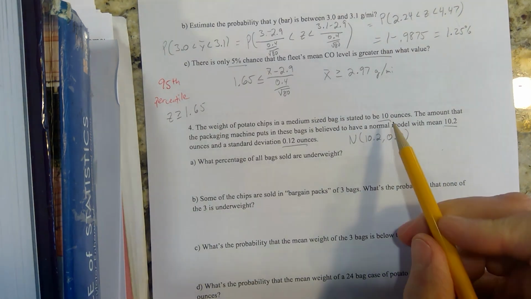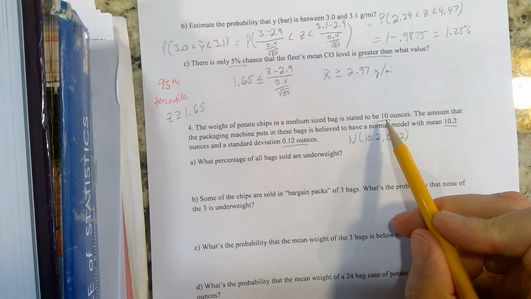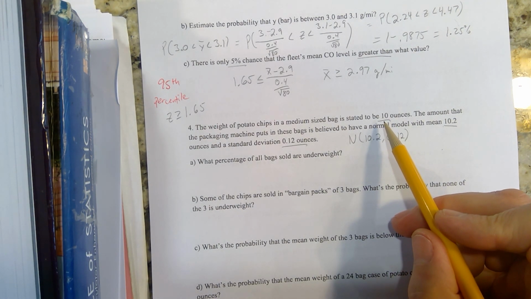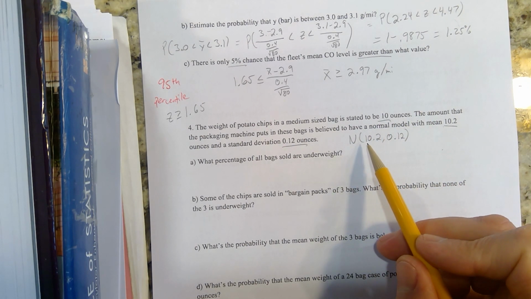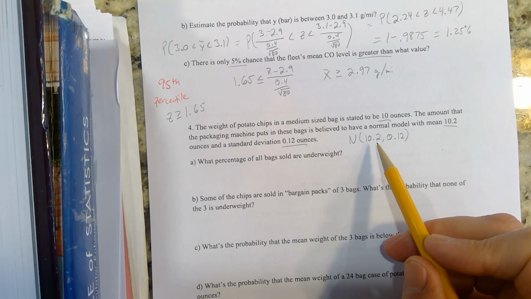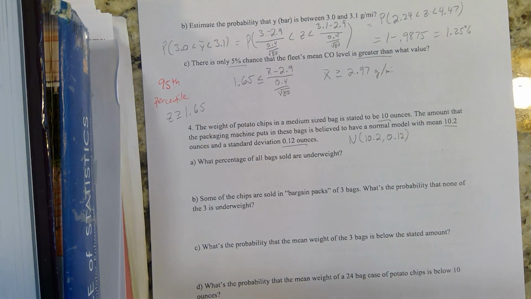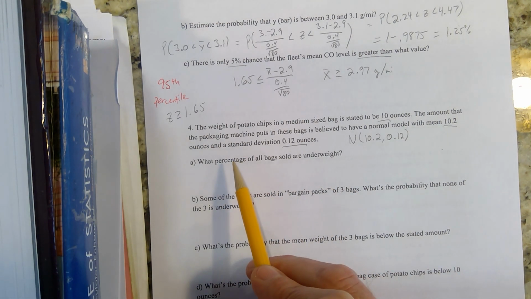Okay, the 10 ounces is just what we printed on the bag because, and this is typical, we don't want to underfill bags. So they normally print something on the bag and then set their machines to a value higher than that. That way they hopefully won't get sued for underfilling their bags, right? But some might still be underweight. So let's actually figure that out.